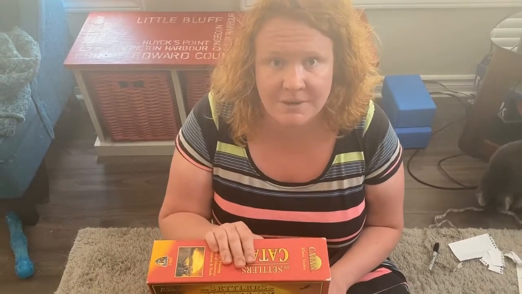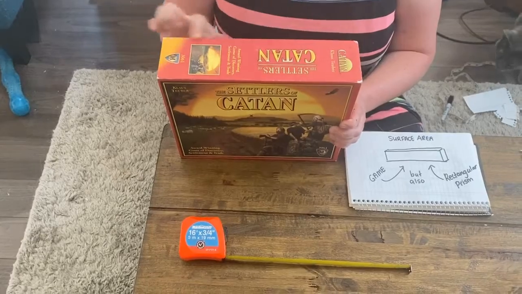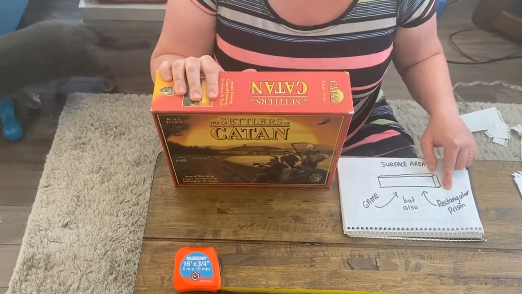Now, for any three-dimensional object, surface area is what we're going to use for the outside. So this is our game here, but it also would be known in the shape world as a rectangular prism.